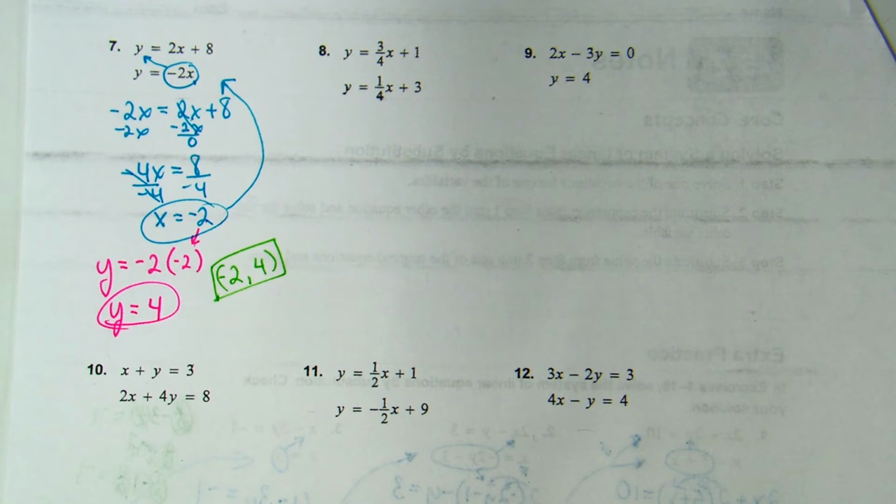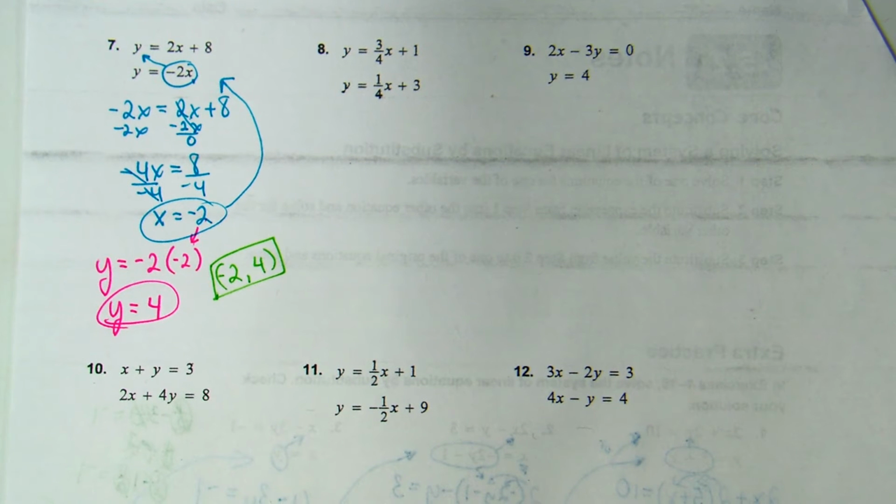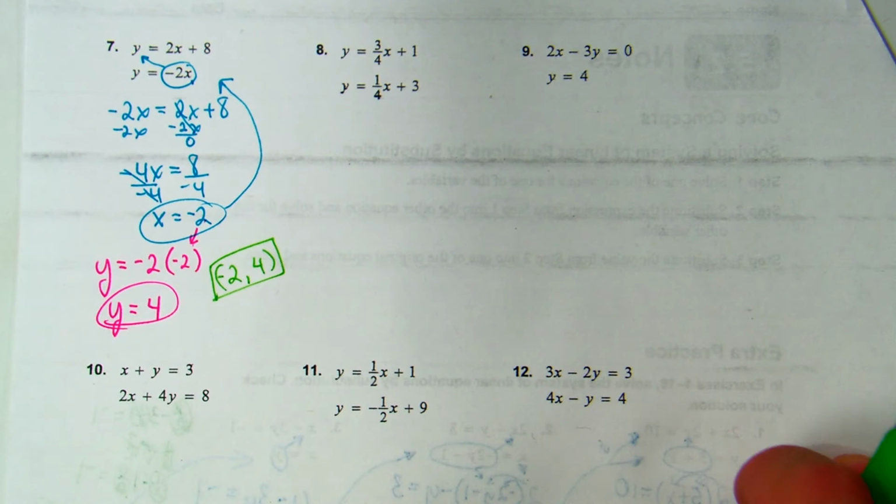Alright, number 8 has some fractions. And if it helps you when we're dealing with fractions to use your calculator and put it in decimal form, then so be it. That's fine. You can do that. You're going to come up with the same answer. And it's not difficult to work with fractions as long as you know the methods and understand how to deal with the fractions in adding, subtracting, multiplying, dividing, etc. Which by now, at this point, we should.